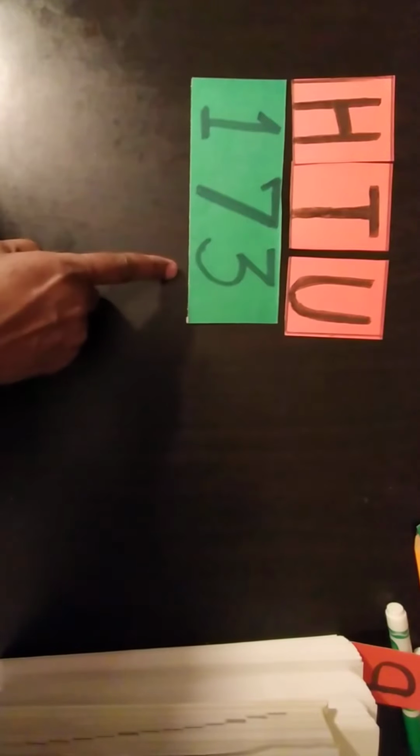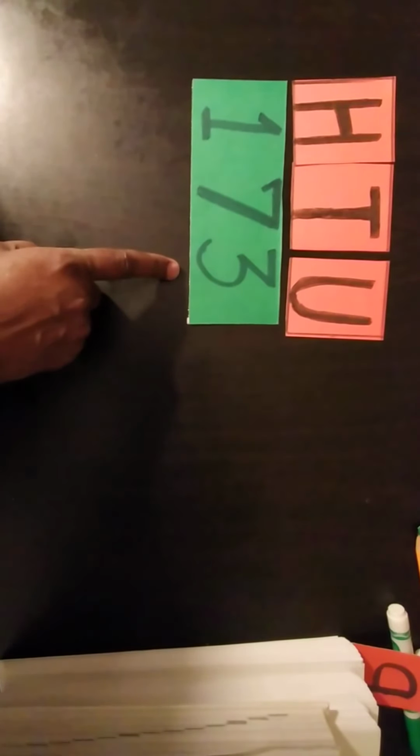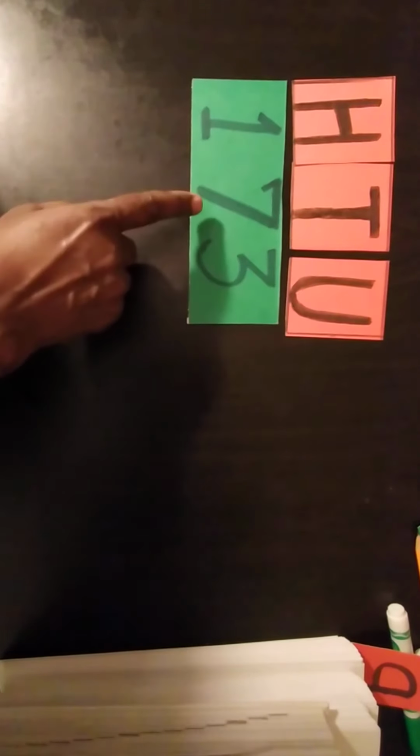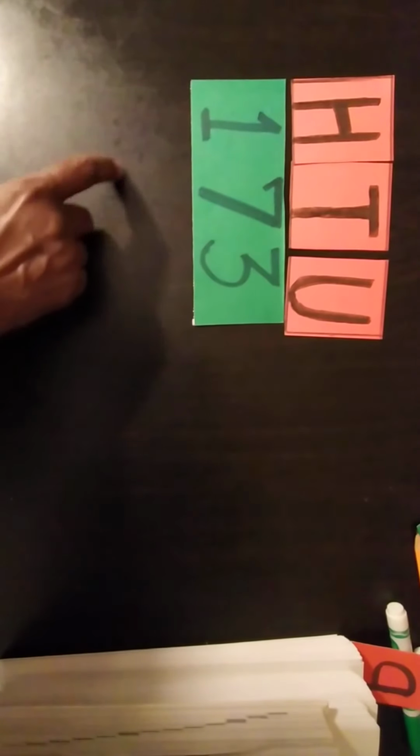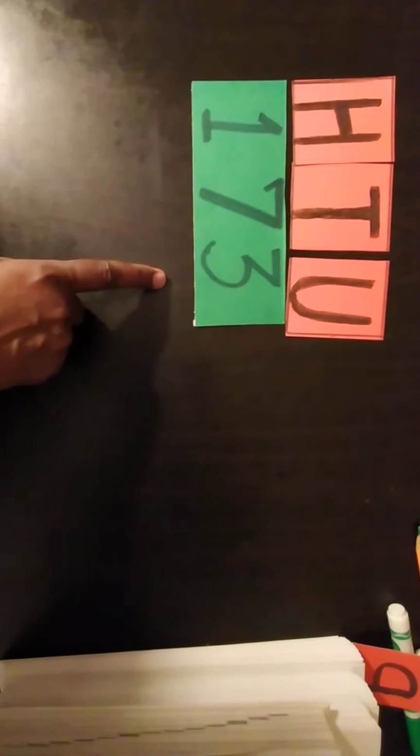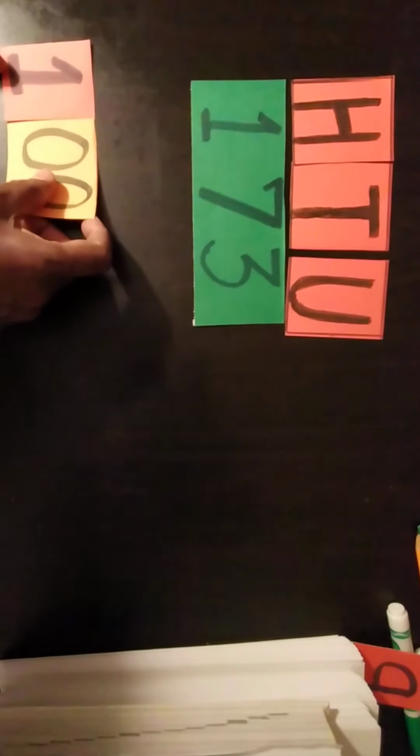Moving on to the next example. Here you can see I have a number 173 before you. Again, let's check out the place of these numbers. 1 in hundreds place, 7 in tens place, and 3 in units place. So here, according to the place value, I'll be making the expanded form of these numbers. So 1 in hundreds place will have 1, and 100 has got 2 zeros. So after the number, I keep 2 zeros, 100.